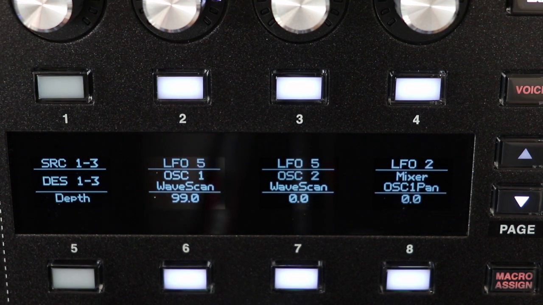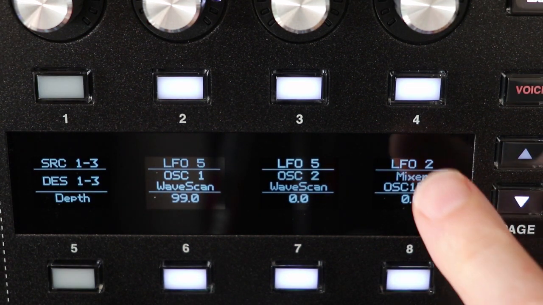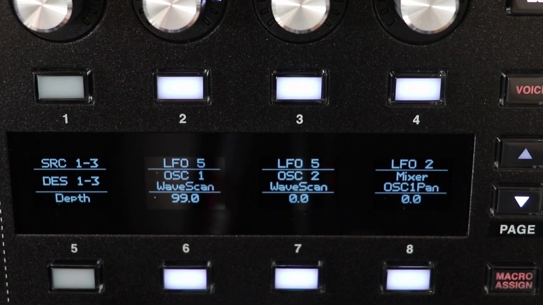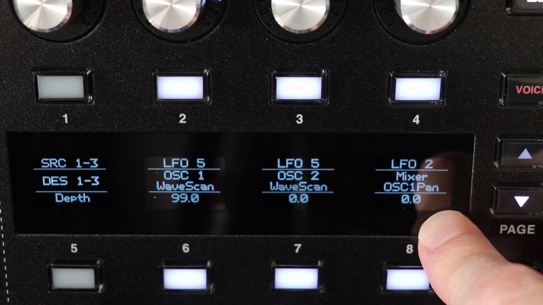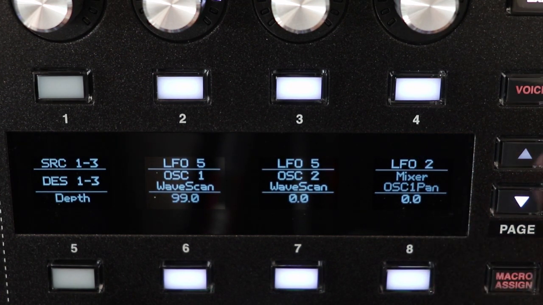Let's go back into the mod matrix. I've got another LFO, LFO 2, which modulates the pan position of oscillator 1. Now pan is a mixer parameter. That was something I didn't get at first. I was looking for pan position in the oscillator modules, but once you know it's in the mixer, I guess it makes sense. I mean, you get pan pots on mixing desks after all.